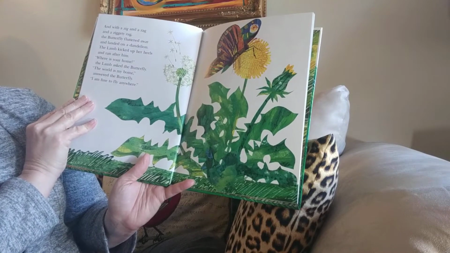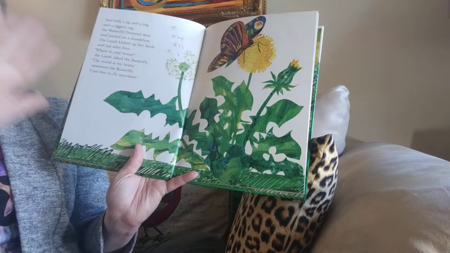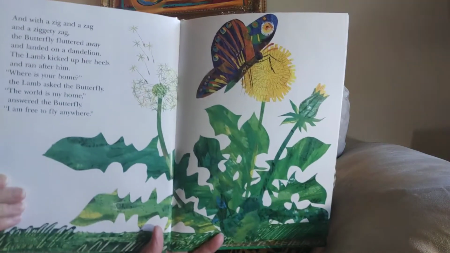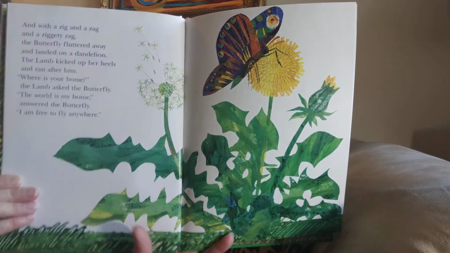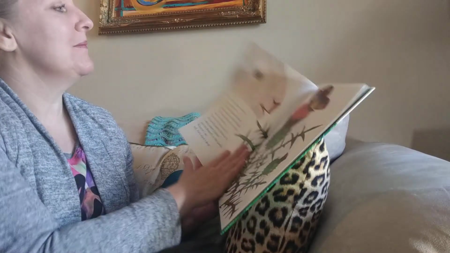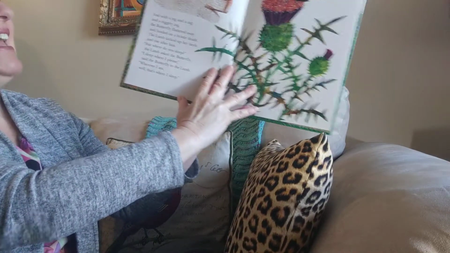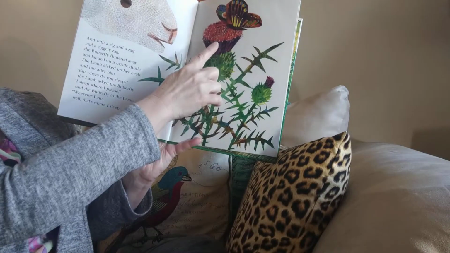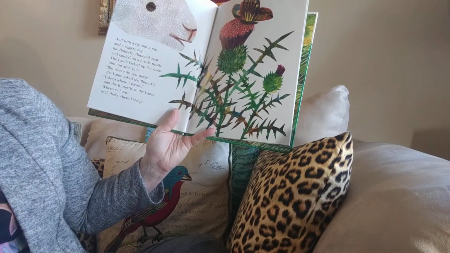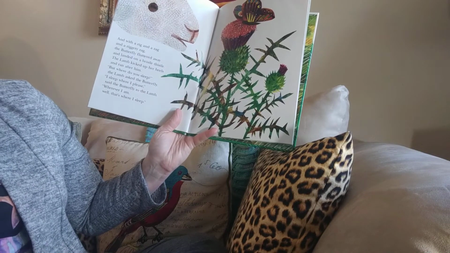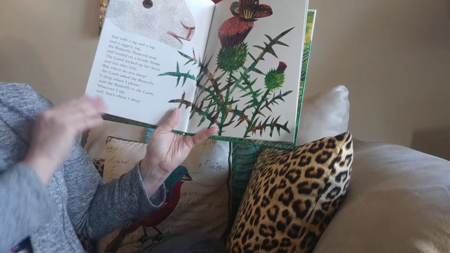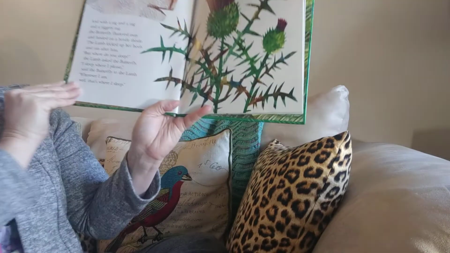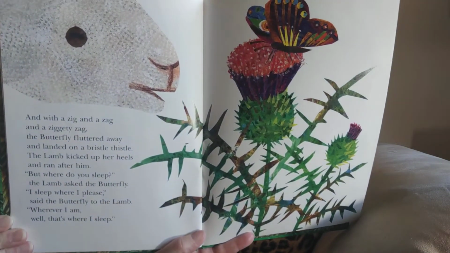"Where is your home?" the lamb asked the butterfly. "The world is my home," answered the butterfly. "I am free to fly anywhere." And with a zig and a zag and a ziggity zag, the butterfly fluttered away and landed on a bristle thistle. Ooh. The lamb kicked up her heels and ran after him. "But where do you sleep?" the lamb asked the butterfly. "I sleep where I please," said the butterfly to the lamb. "Wherever I am, well, that's where I sleep."